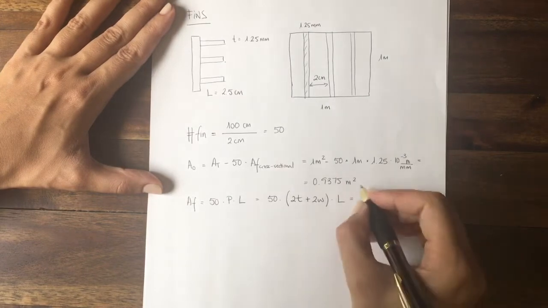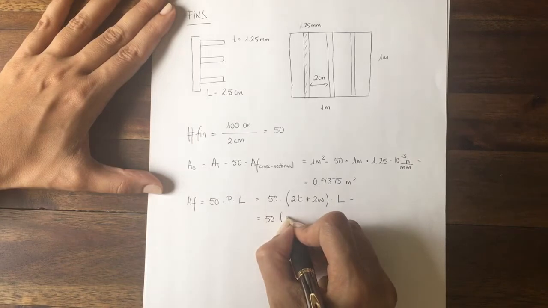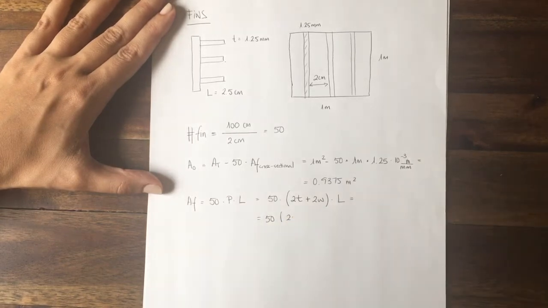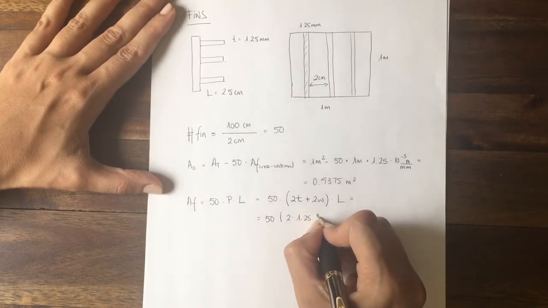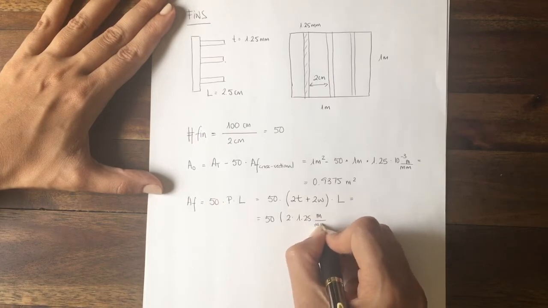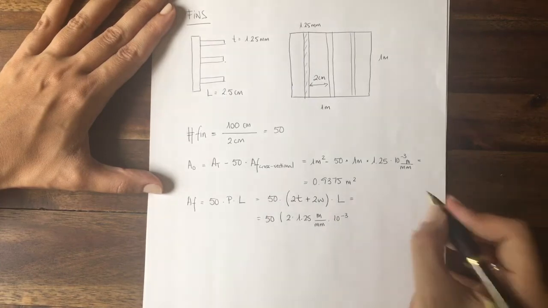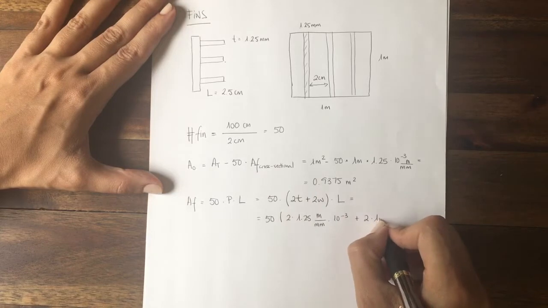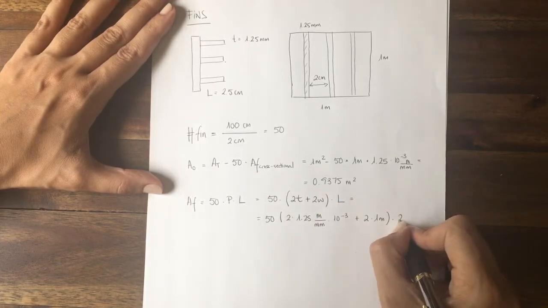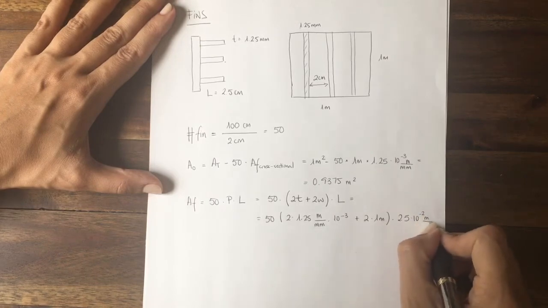So this is equal to 50 times 2 times the thickness, 1.25 times 10 to the minus 3 meters, plus 2 times the width of the plane, which is 1 meter, times 2.5 times 10 to the minus 2 meter.